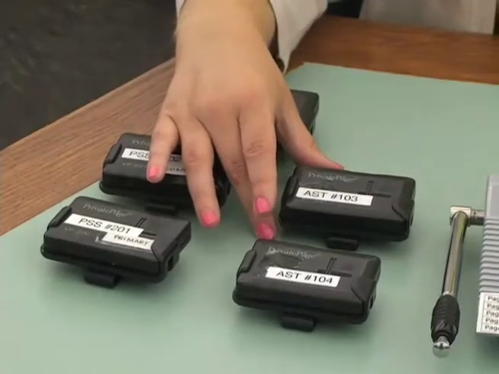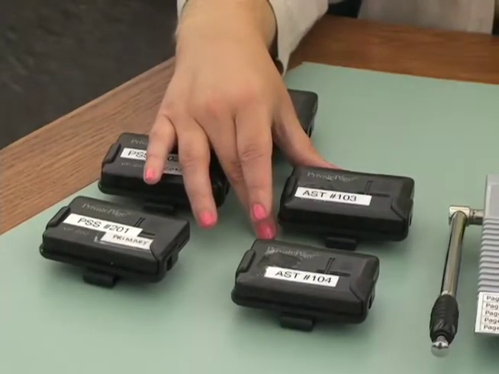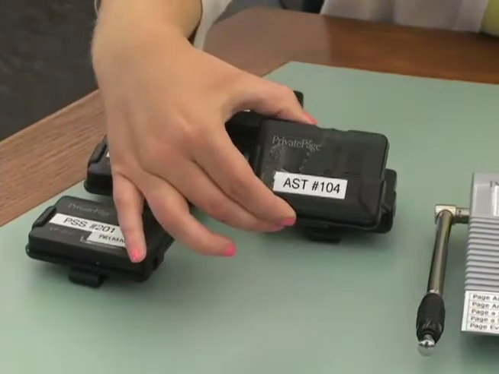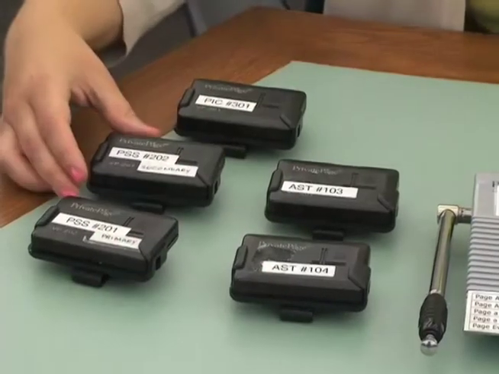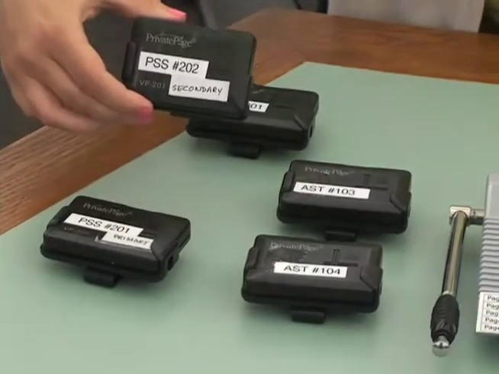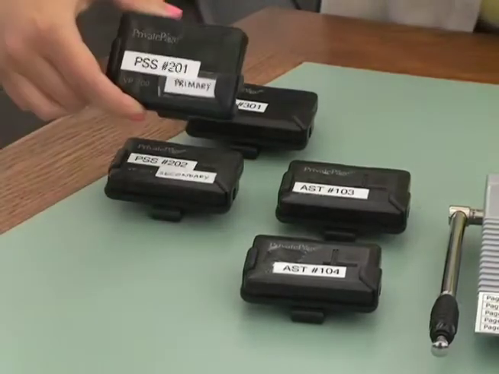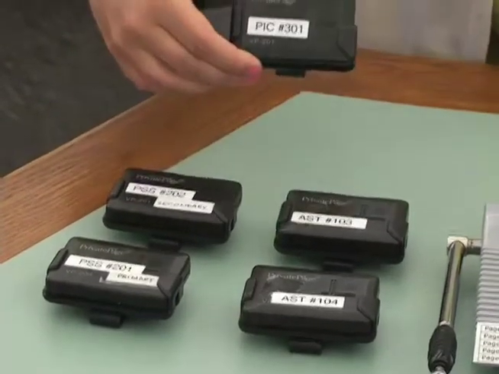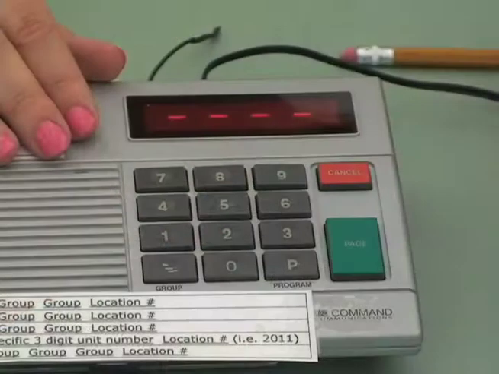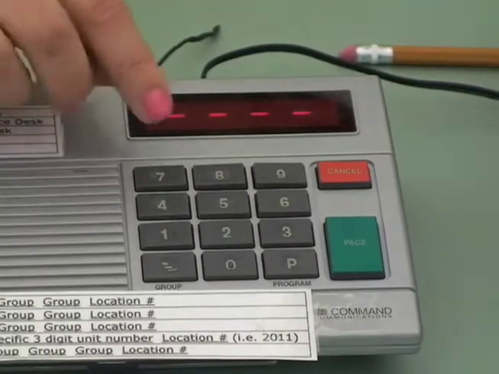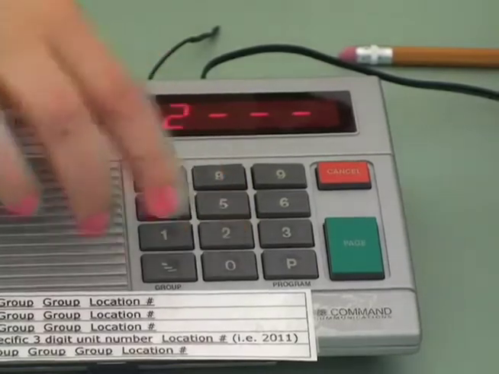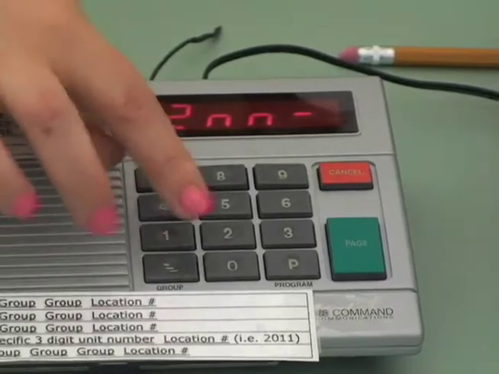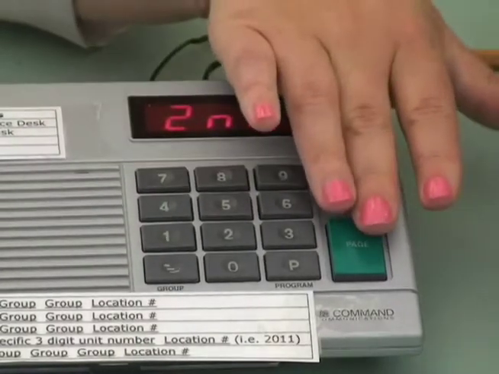The AST pagers are all numbered starting with 1. They have unit numbers like 103 and 104. The PSS units all start with the number 2. Units 202, and this one's 201. And the supervisor units all start with the number 3. This one is 301. To page all the PSSs, you would punch in 2, group, and the location code. Let's say we want to send them to the reference area. And hit page.